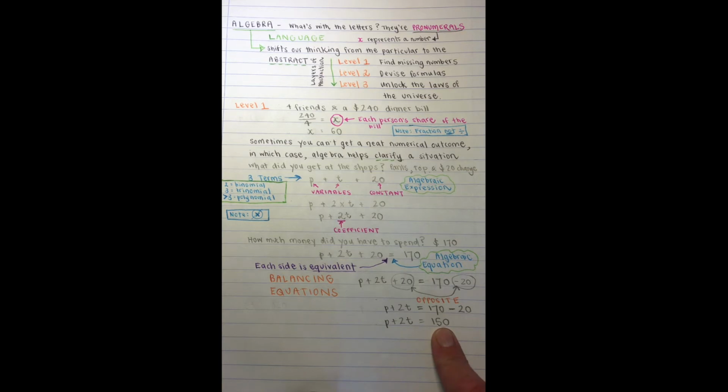What's important here is that I can reorganize equations to find out different information. So if I just want to work out what those tops cost, for example, I know that I can reorganize this so that I've got 2 tops equals $150, then I'm going to bring this one over to the other side, minus my pants.